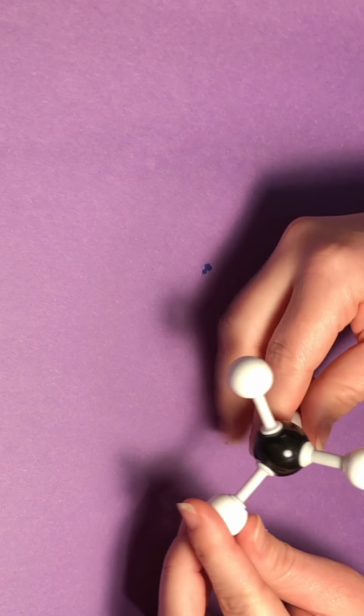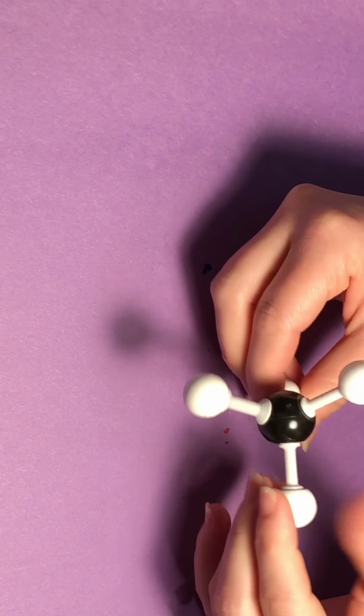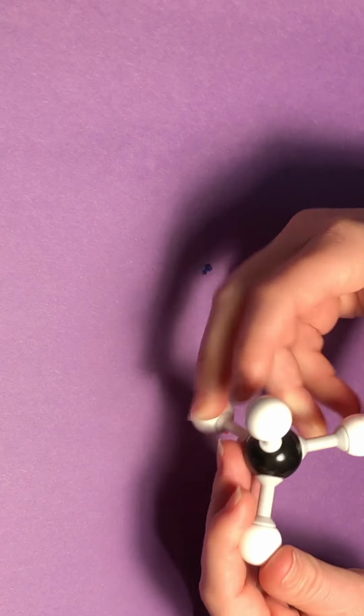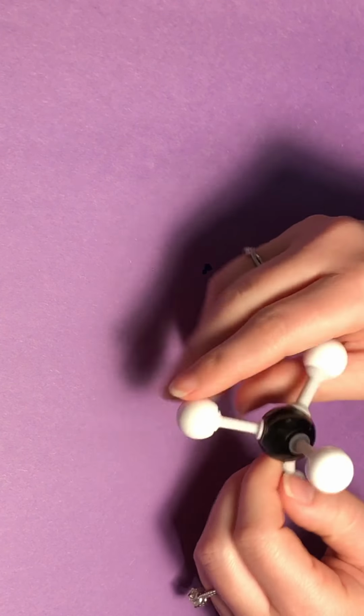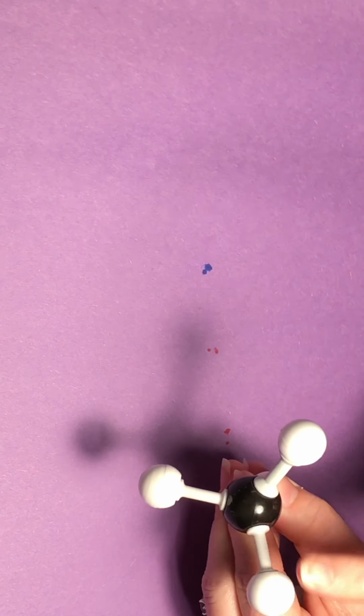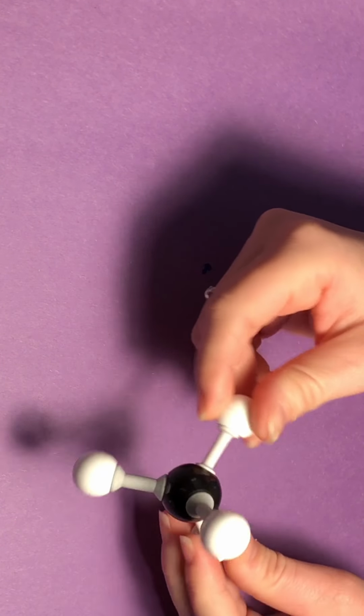So we don't have any lone pairs of electrons, so we have both our molecular and our electron pair geometry the same, with both of them being tetrahedral. The bond angle between the hydrogen, carbon, hydrogen is the same for all of them, whichever direction you were to look. The hydrogen, carbon, hydrogen bond angle would be 109.5 degrees.